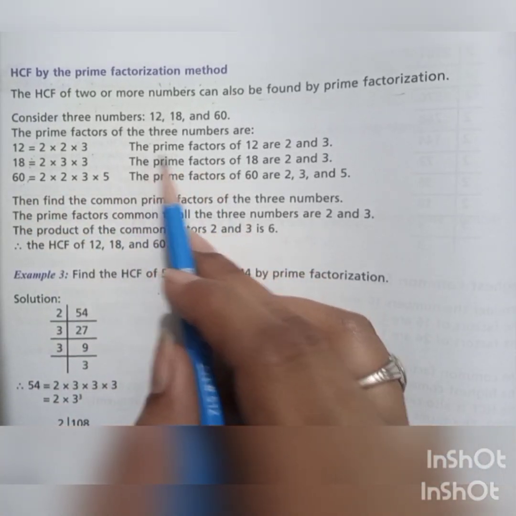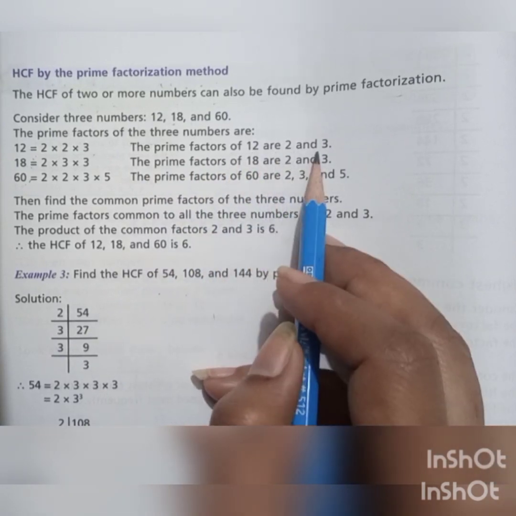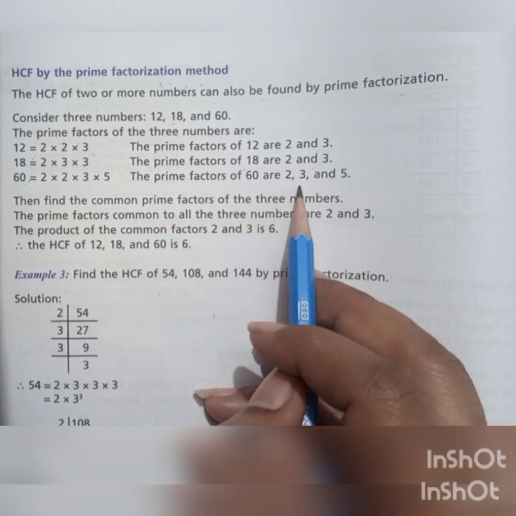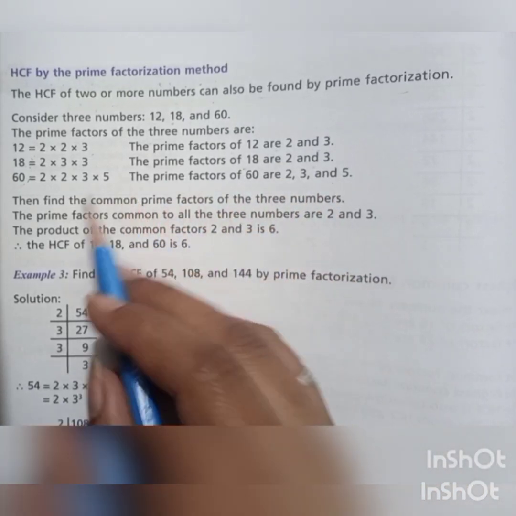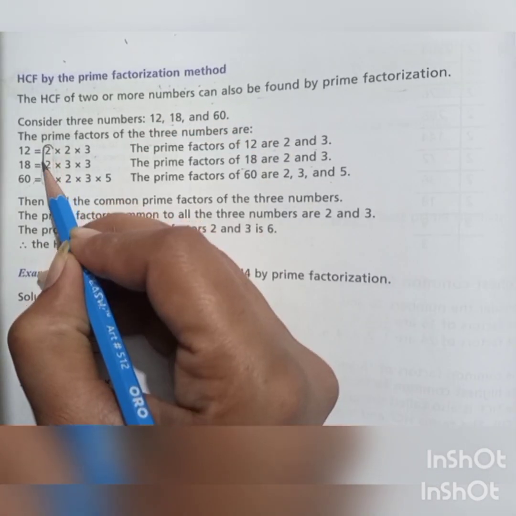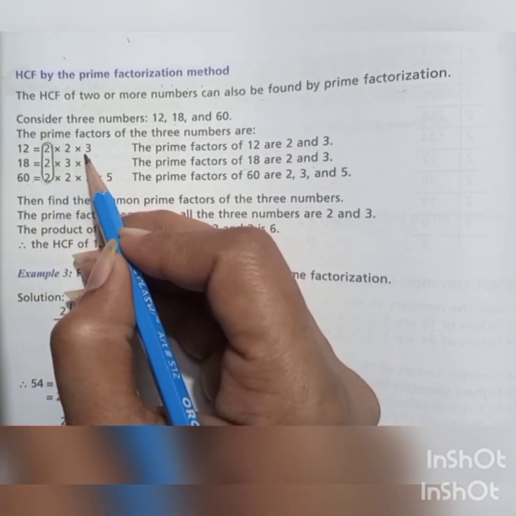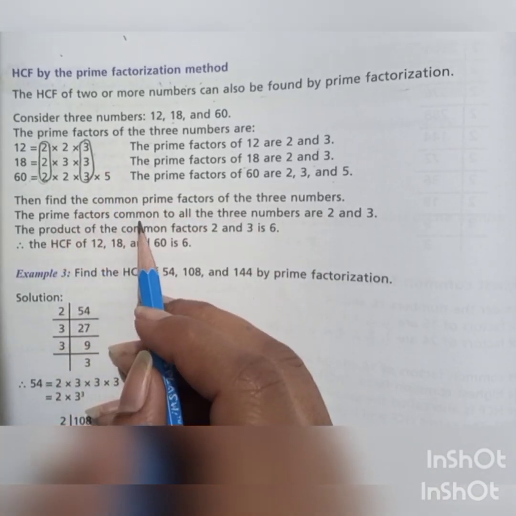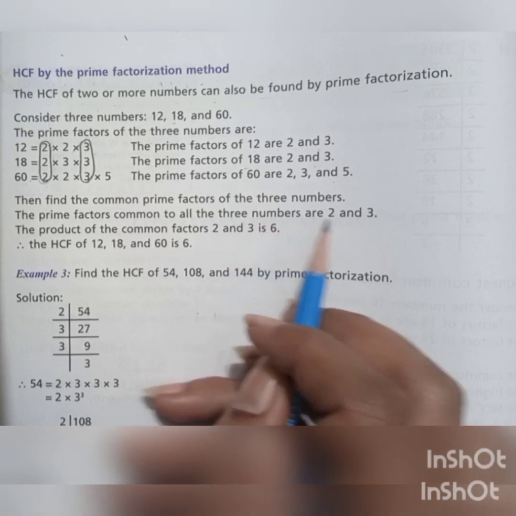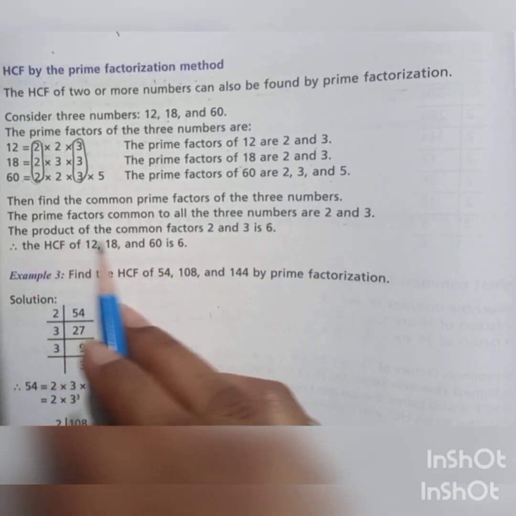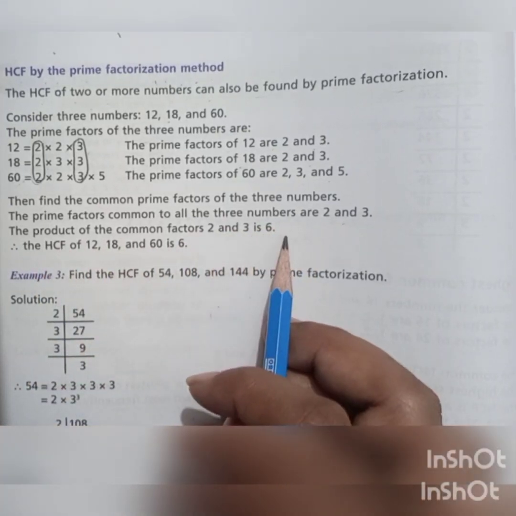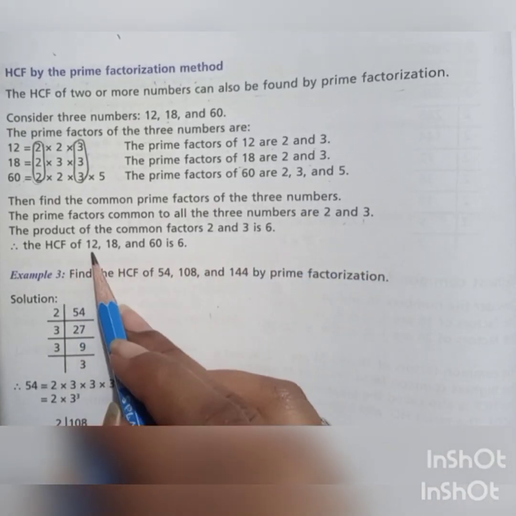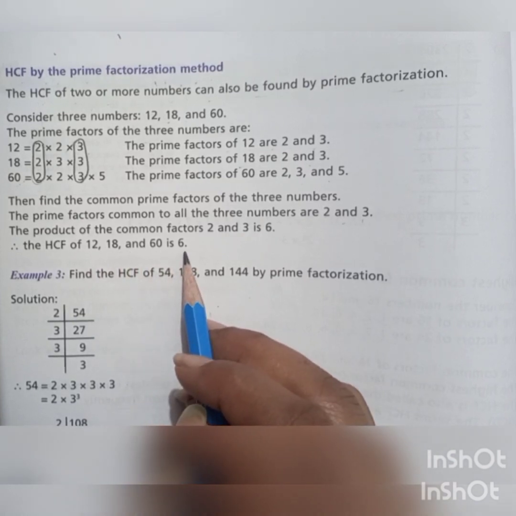So we can see here the prime factors of 12 are 2 and 3, and the prime factors of 18 are 2 and 3, and the prime factors of 60 are 2, 3 and 5. Now let's find common factors. The number 2 is common. Also the number 3 is common. The prime factors common to all the three numbers are 2 and 3. Now the product of common factors 2 and 3 is 6. As 2 multiplied by 3 is equal to 6, which means that HCF of 12, 18 and 60 is 6.